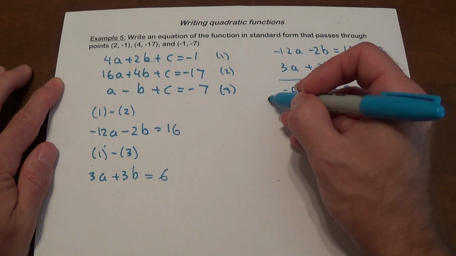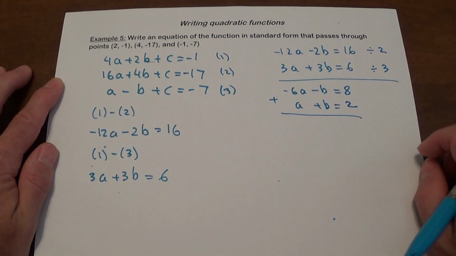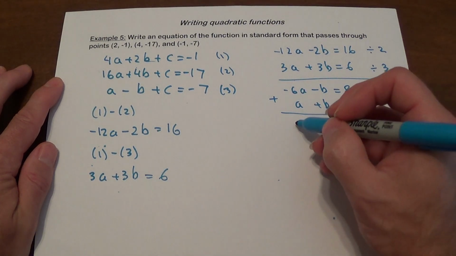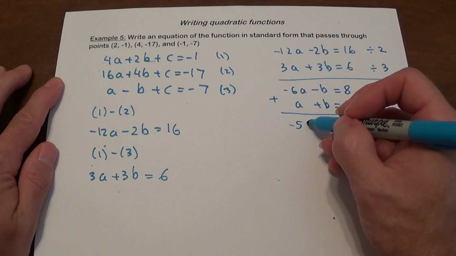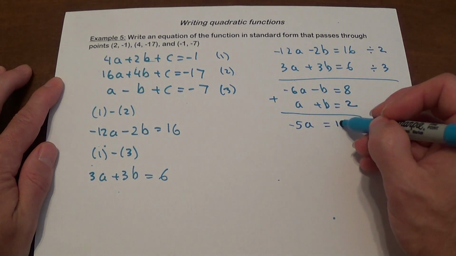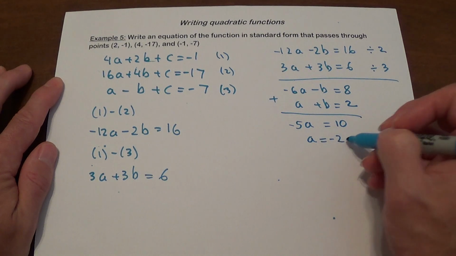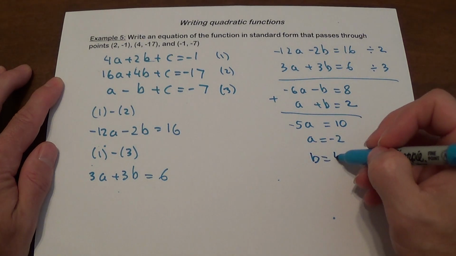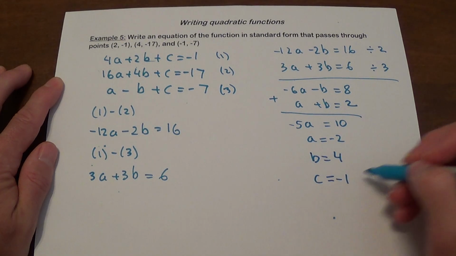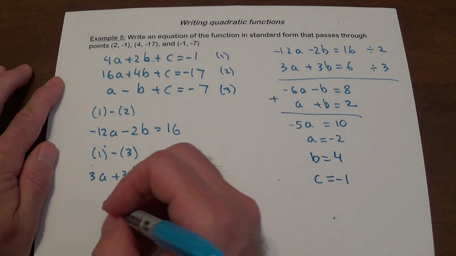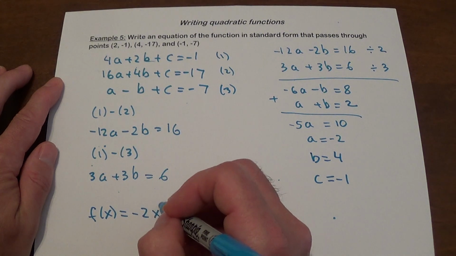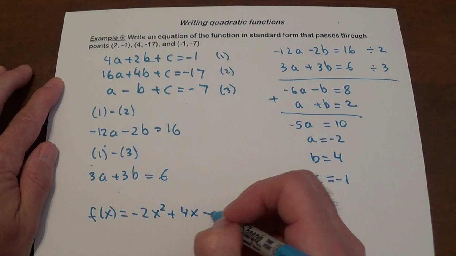And what I need to do now is, if I add them together, this will easily eliminate b. That's going to give us negative 5a equals 10, which means a equals negative 2. I'm not going to substitute everything else here, but you can figure out that b is going to equal 4 and c is going to equal negative 1. And your final equation is going to be f of x equals negative 2x squared plus 4x minus 1.